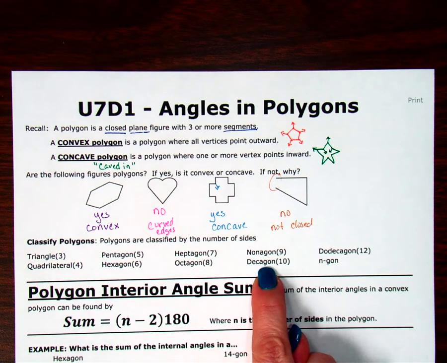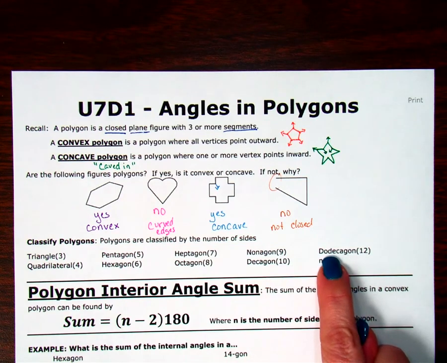There is a word for 11 sides. I believe it's like an undecagon or something. We'd have to look that up. And then 12 sides is a dodecagon. All the other sides do have names.